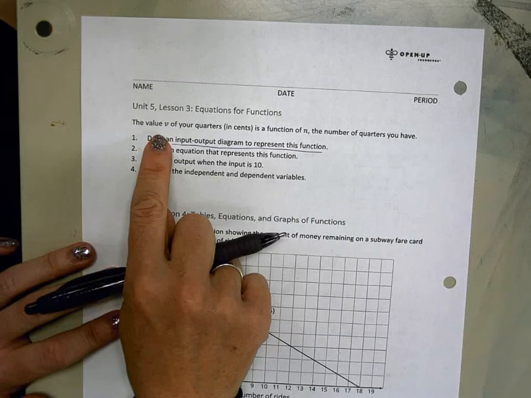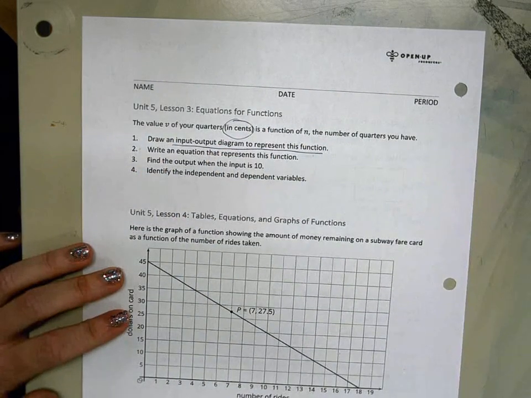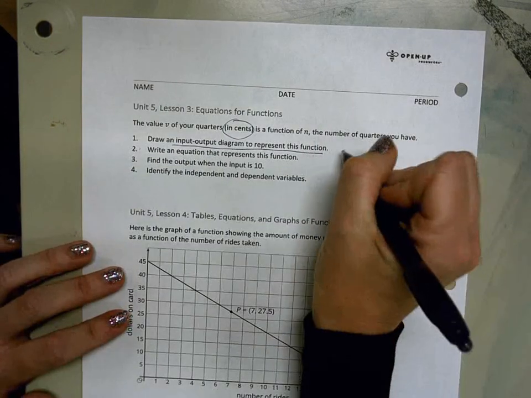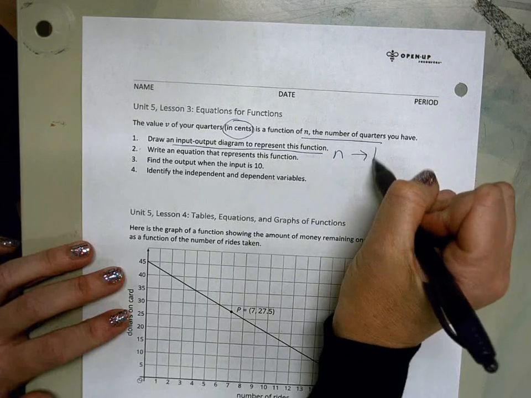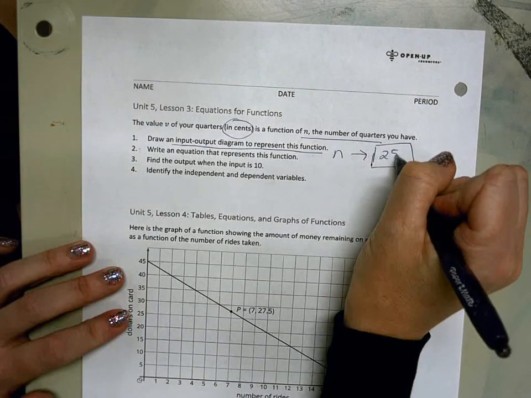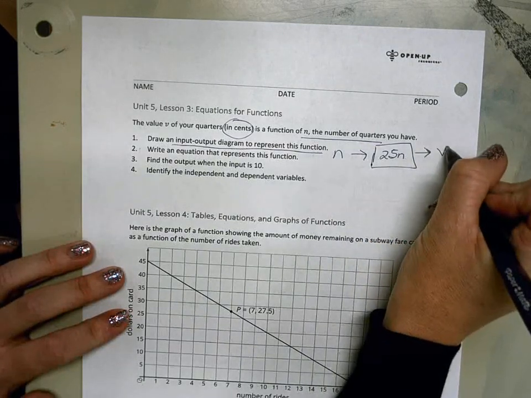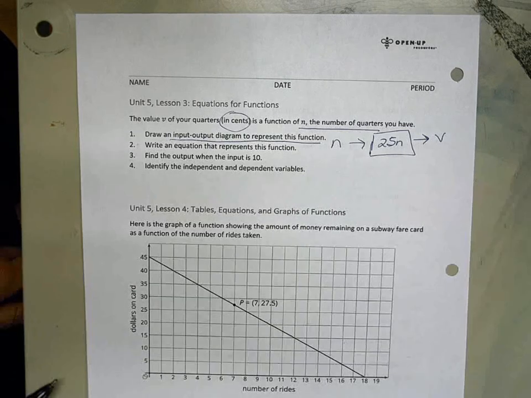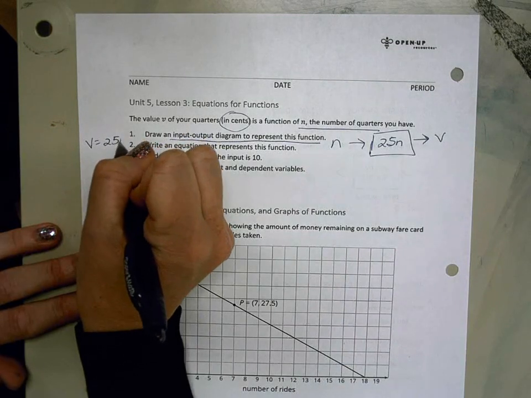That's an input-output diagram. So this says the value of quarters in cents is a function of n, the number of quarters you have. So my input is the number of quarters. What am I doing with that? Well, if I'm talking about cents, I'm multiplying each of my quarters by 25, and that's going to give me my value. So that's an input-output function table, which means the equation would be the value is 25 times n.